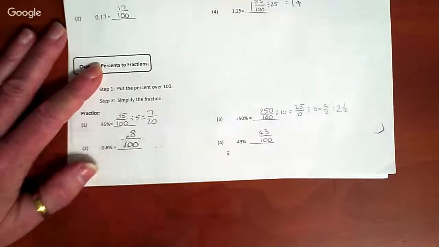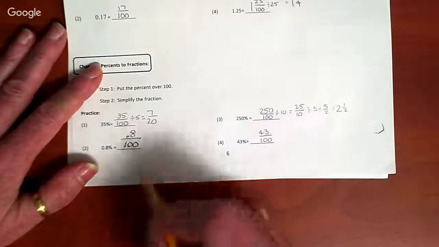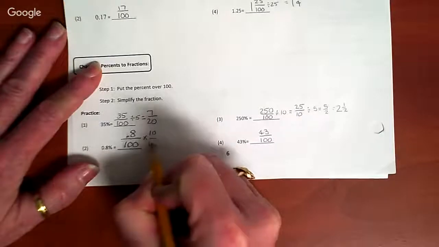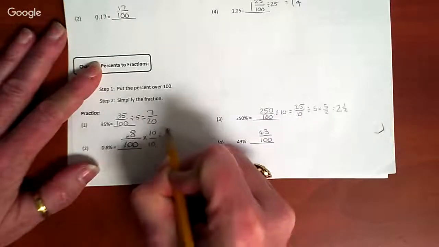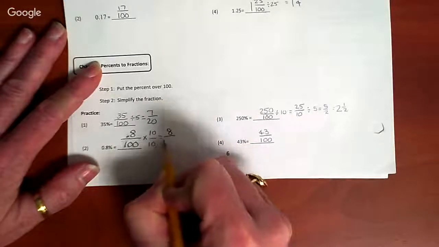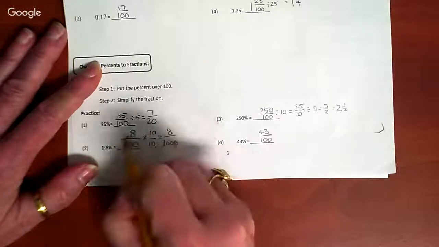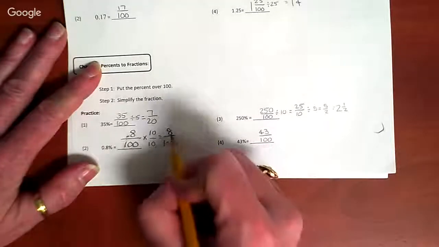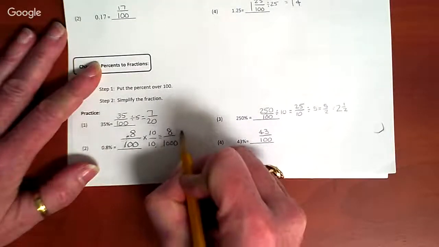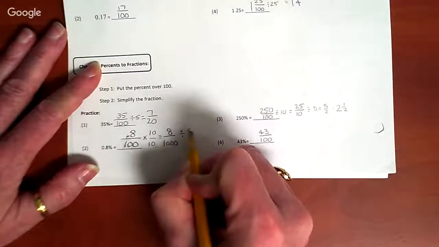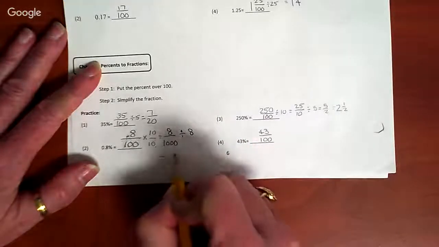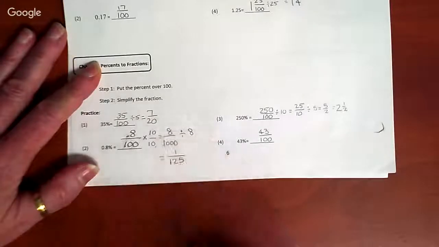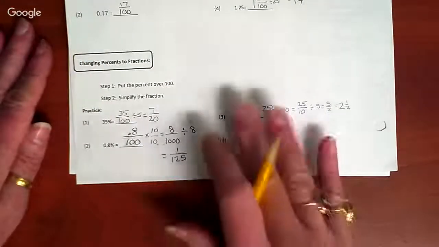And we've got to get rid of that decimal, so we are going to multiply both the top and the bottom by 10 to get 8 over 1,000, because you can't have that decimal in the numerator. Now we can simplify, because both top and bottom can be divided by 8, and that equals 1 over 125.